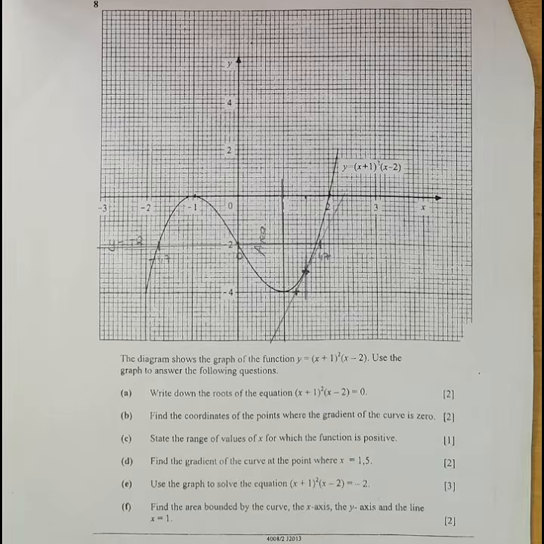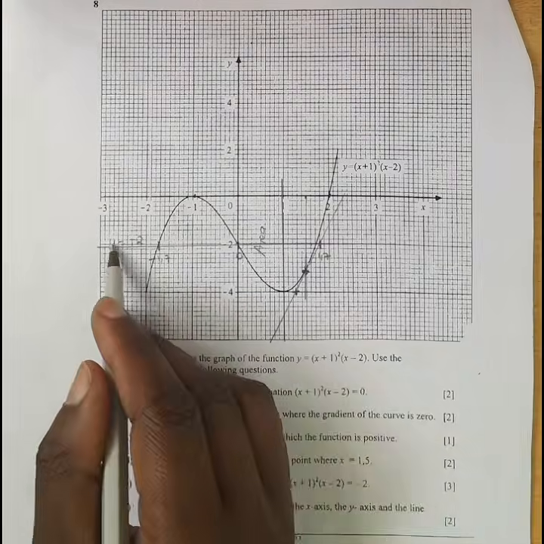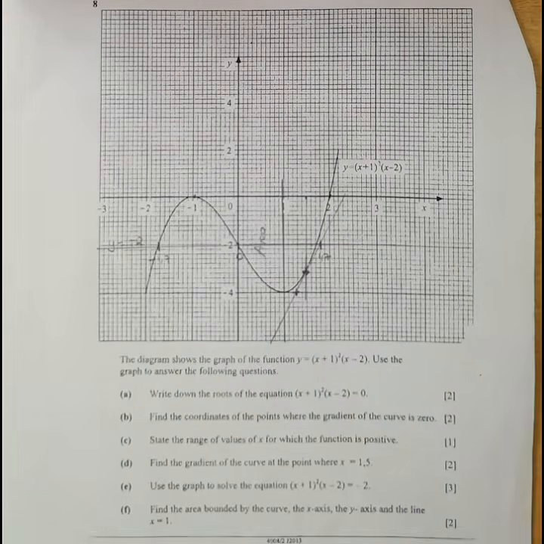And then on E, we are supposed to use the graph to solve the equation (x + 1)²(x − 2) = −2. Again here it is a question on finding the roots of the equation. We are having two equations, y = (x + 1)²(x − 2), and also y = −2. So we need to draw the line y = −2, which is this line. After that, we need to write the x coordinates where the line and the curve are intersecting.